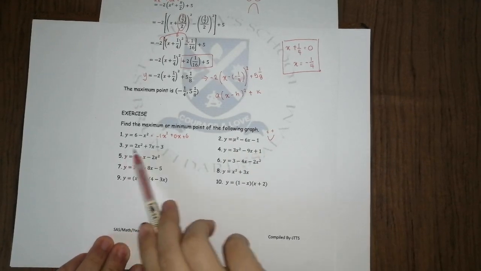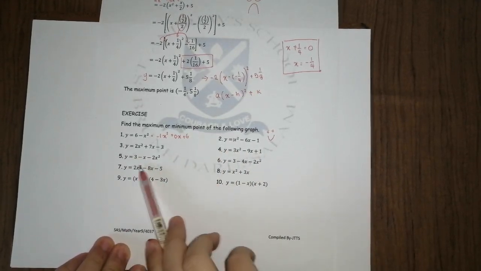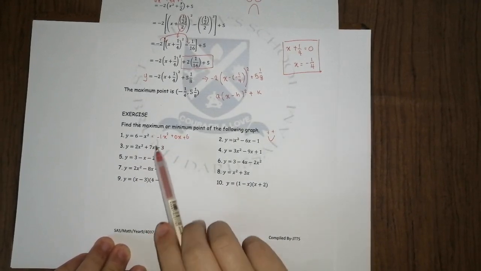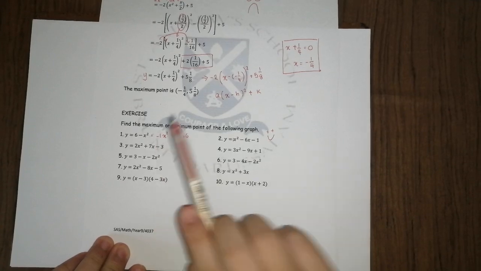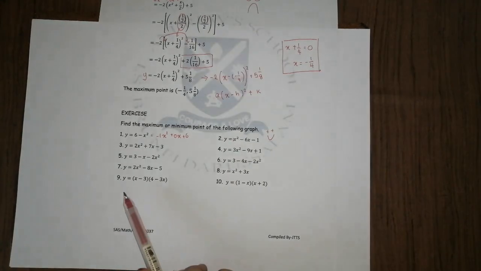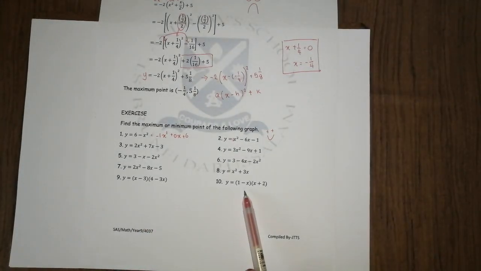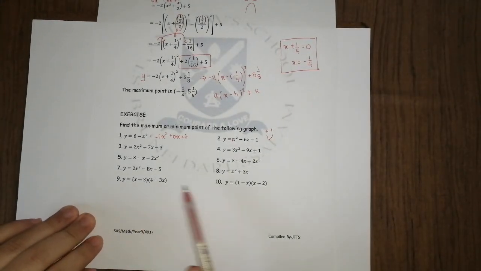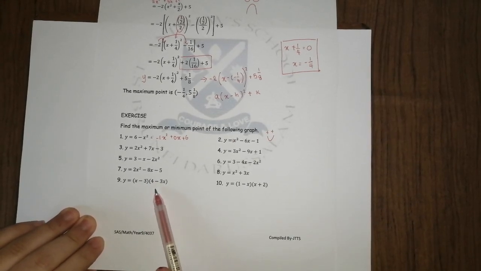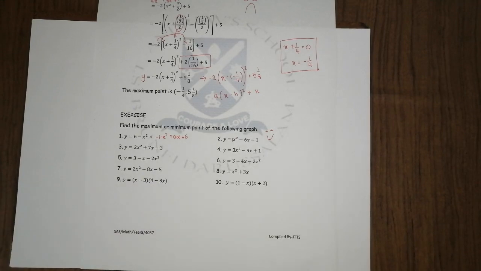Same thing with all the rest. You just need to do completing the square, then find the maximum if a is negative, and find the minimum when a is positive. And for number 9 and number 10, with the factorized form, you need to do expansion, then complete the square.